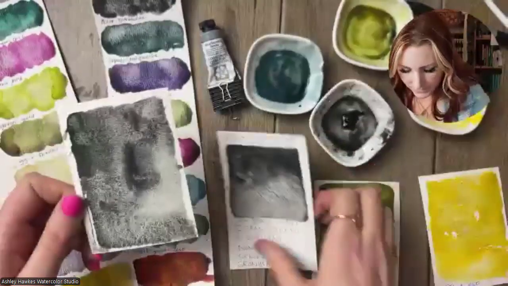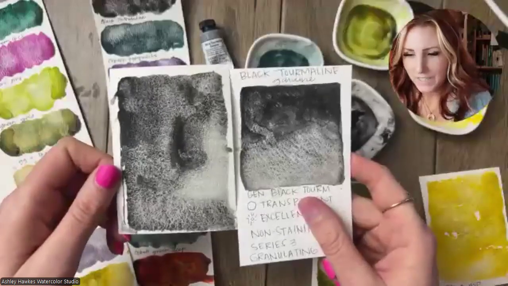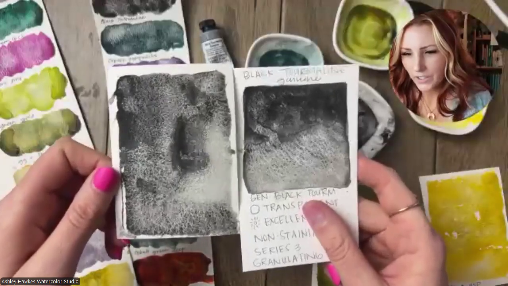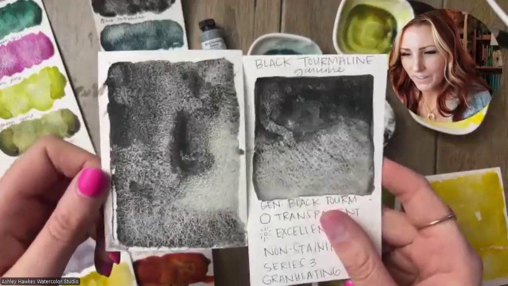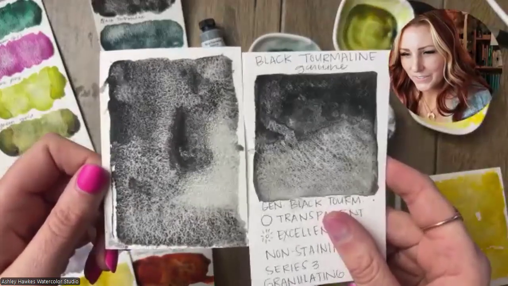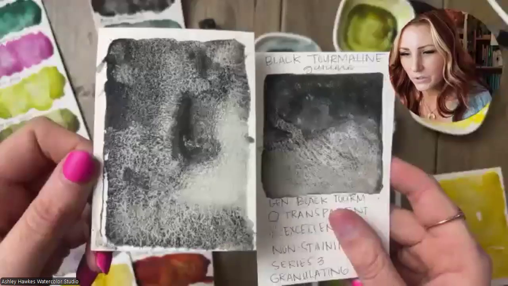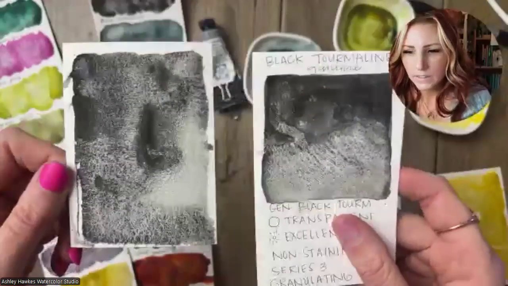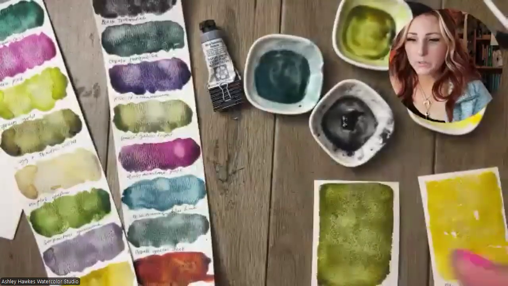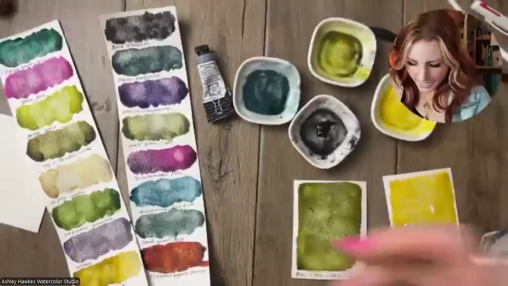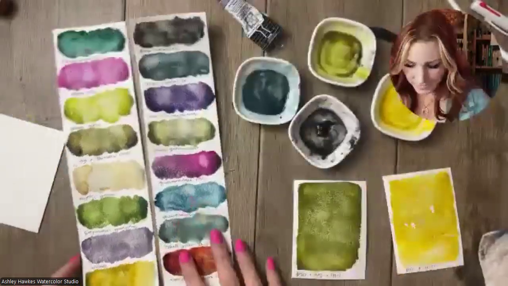But look at the difference. That's the same exact paint, just on different textured paper. So thank you, Sylvia, for pointing that out. It's so crazy. Amazing. Yeah. Now, this color is not one I use by itself, like ever. I use it as a mixer.